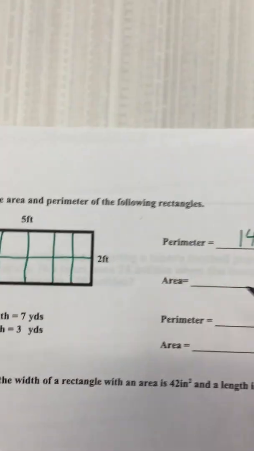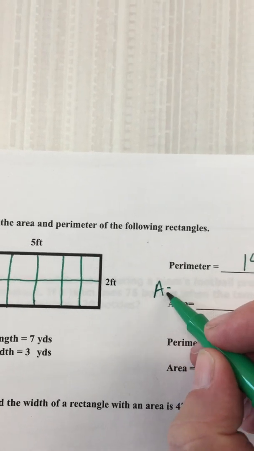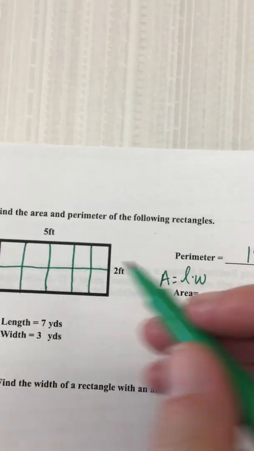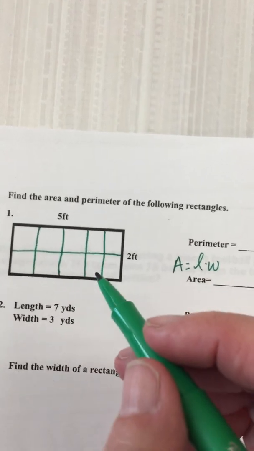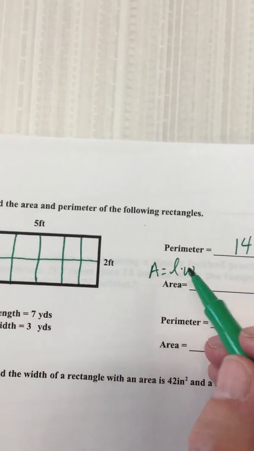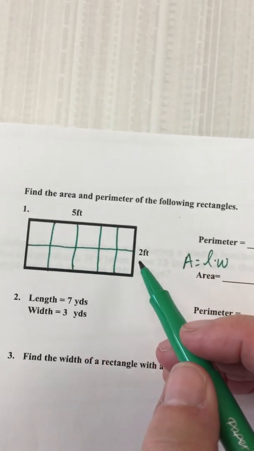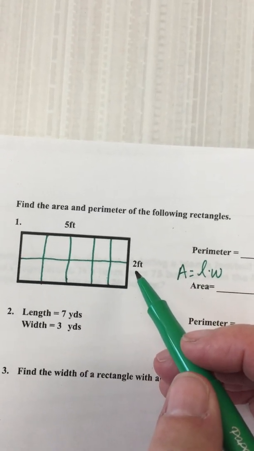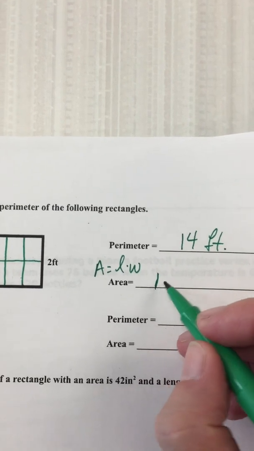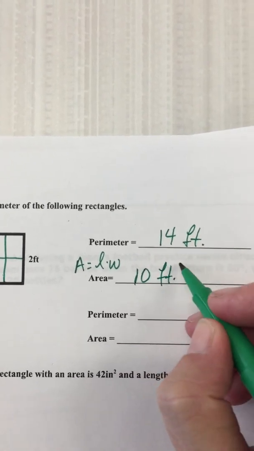Now, we say the formula is area equals length times width. That's a shortcut. Instead of breaking it up into little squares and counting them, you could find it by multiplying length times width when it's a rectangle. And this is a rectangle, so I can multiply 5 times 2, and it tells me there are 10 little squares inside this. So this is 10 feet squared.